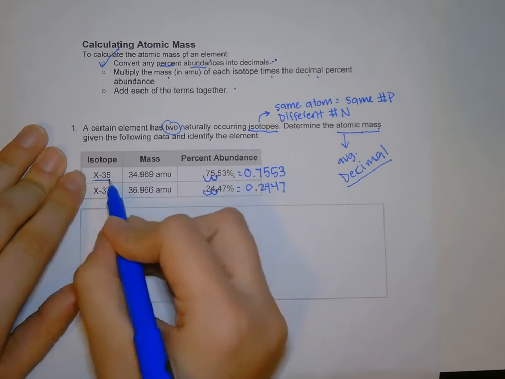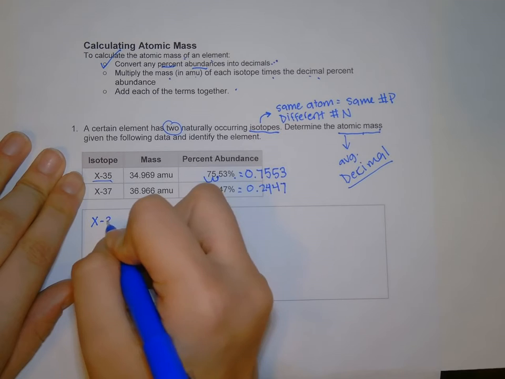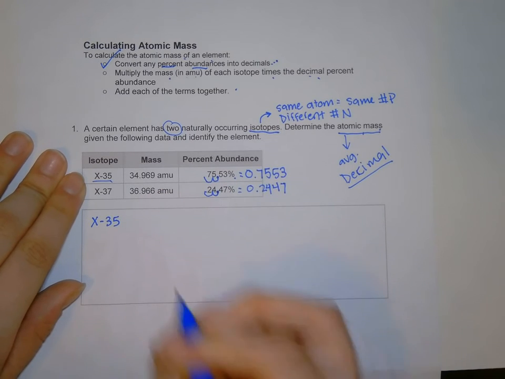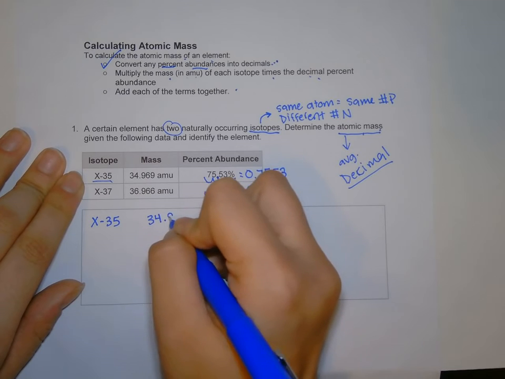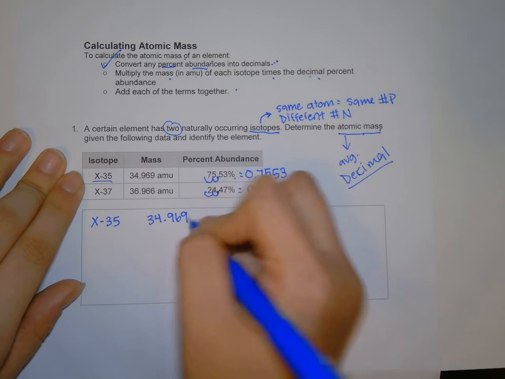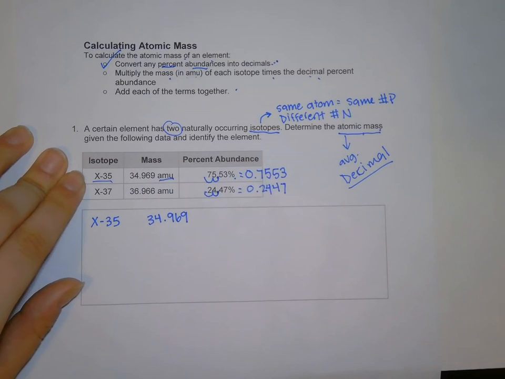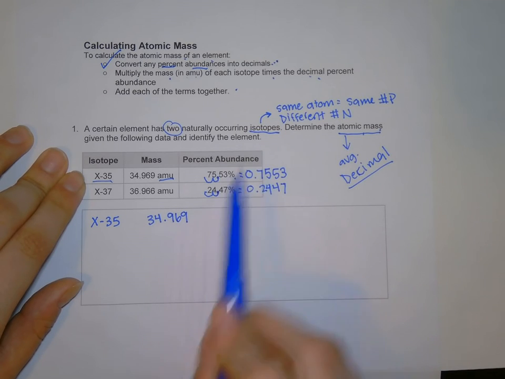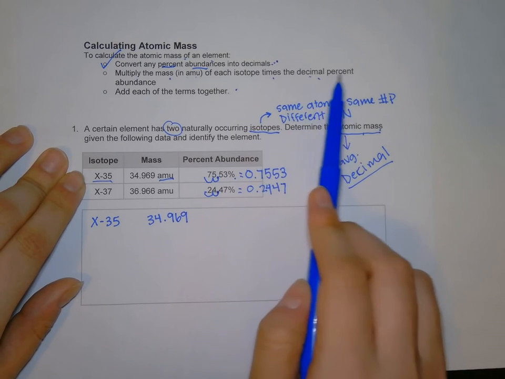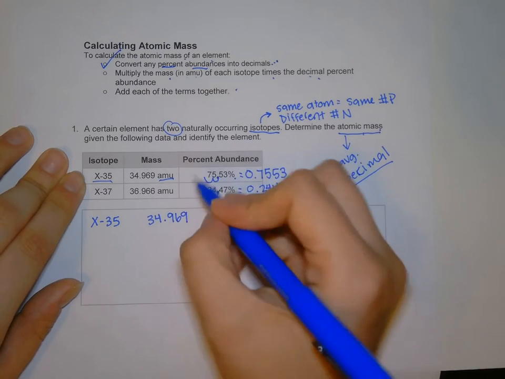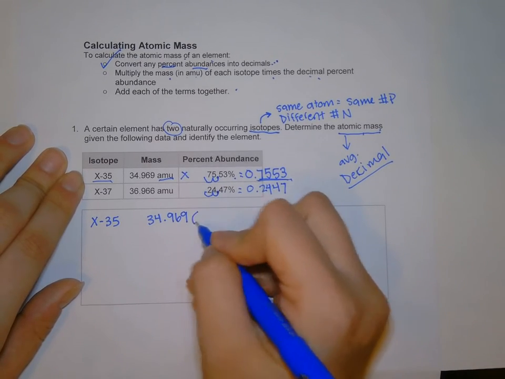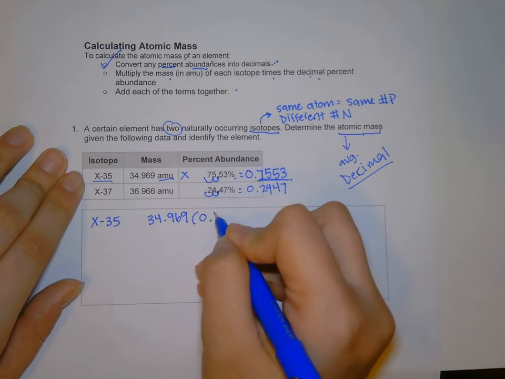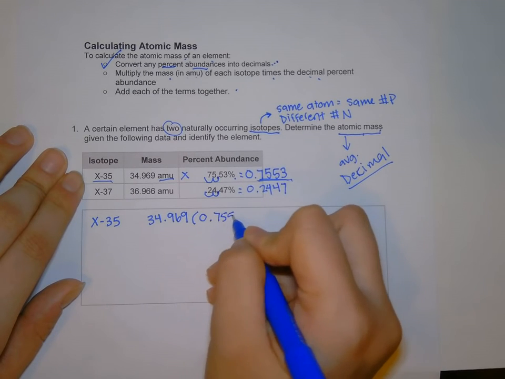So I see that for X35, I'm going to label it right here, my mass is 34.969 AMU. I have to multiply the mass times the decimal percent abundance, so times 0.7553.